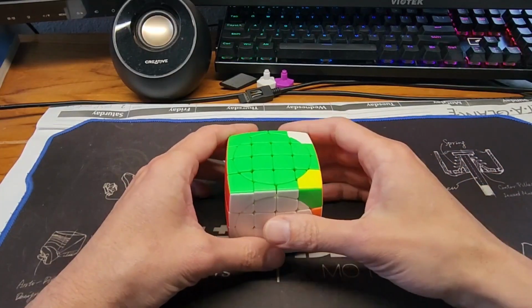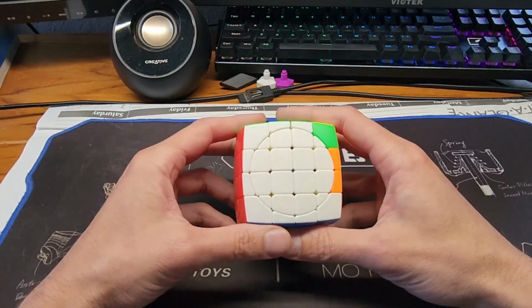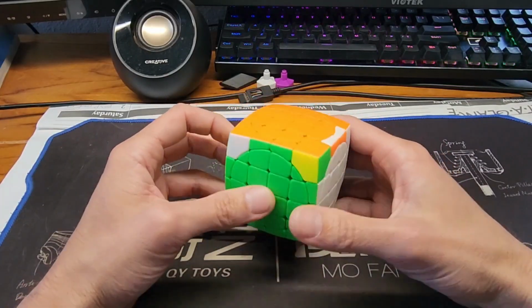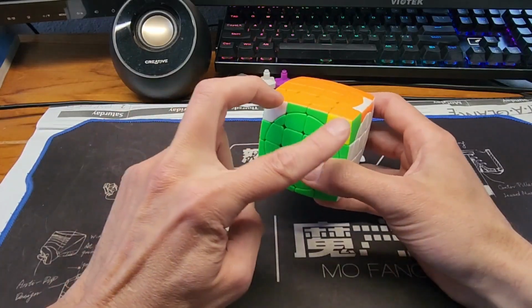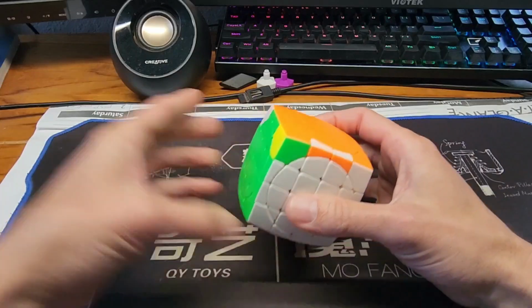Hello, this is the Sengso Crazy 4x4 version 3. I'm going to teach you two parity cases, the swap of two corners and the flipped edge pair.